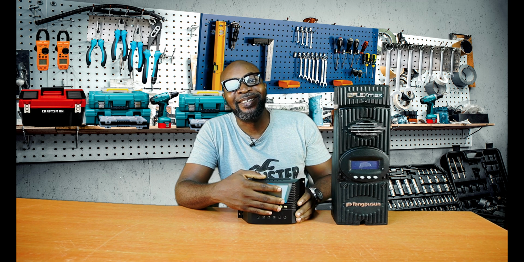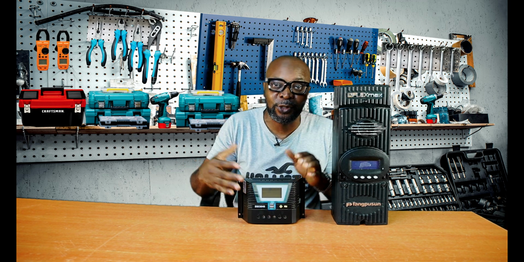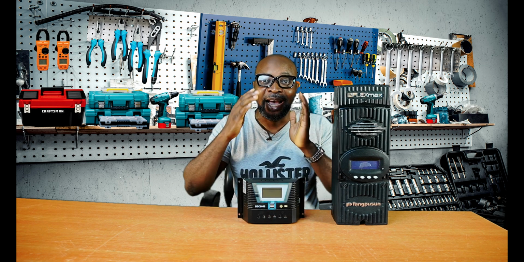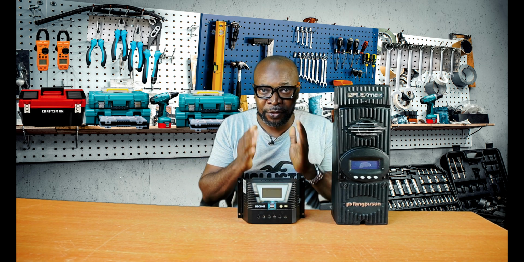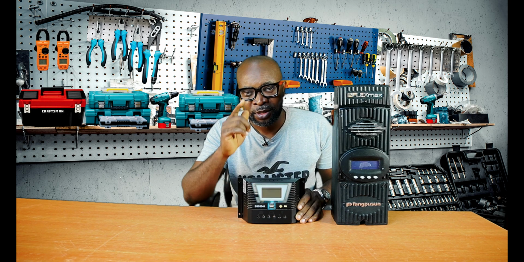I lied, guys. There's actually a world of difference between these two types of charge controllers. And if you hang on long enough, I'll tell you all you need to know about these two types of charge controllers. Stick around.